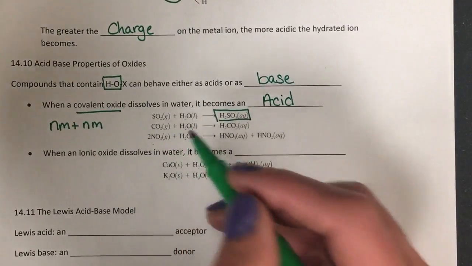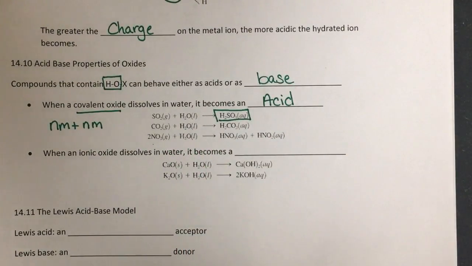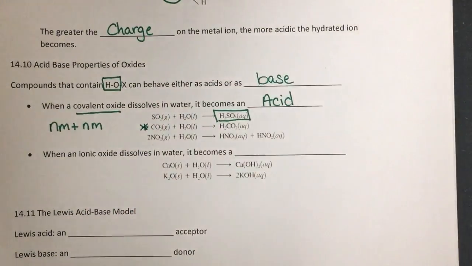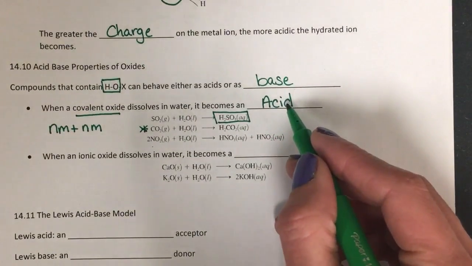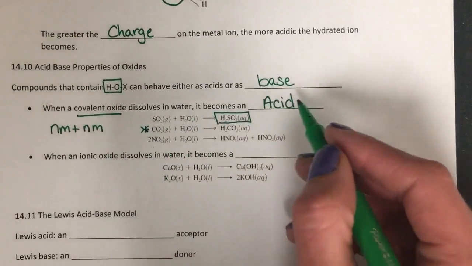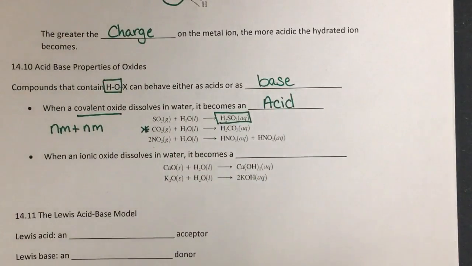So when it dissolves in water, it actually becomes an acid. Okay? Now, this one's kind of important. Whenever you have a carbonated beverage, so soda or anything with the bubbles and fizz, it's going to be slightly acidic, even if nothing else is added, because CO2 forms an acid in water. Okay?